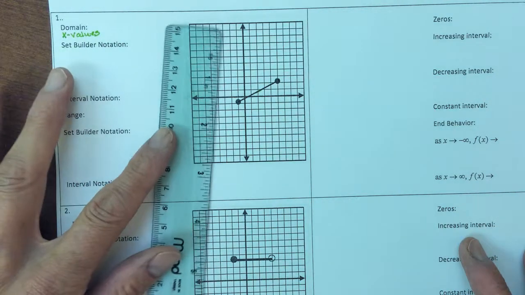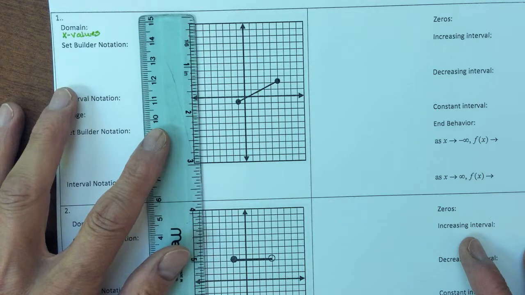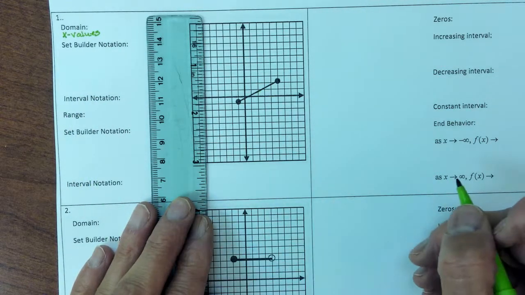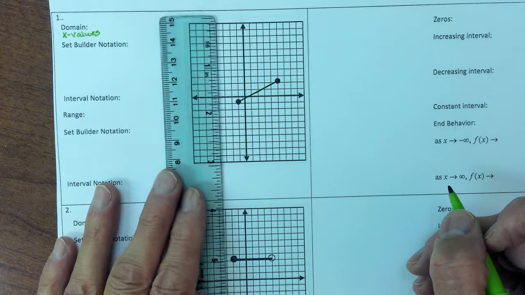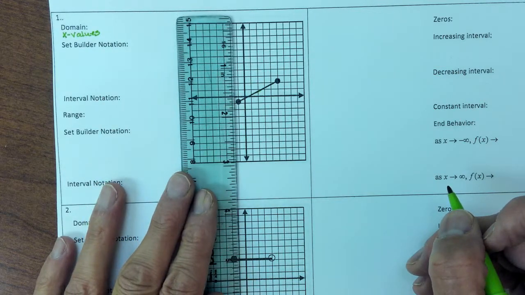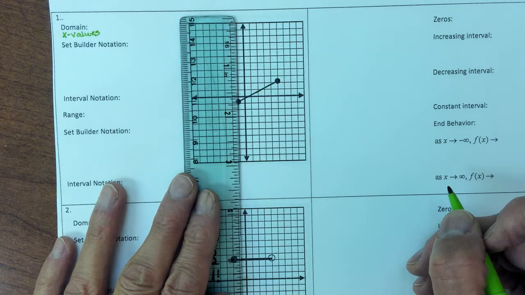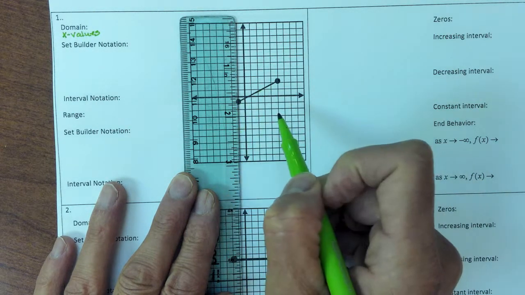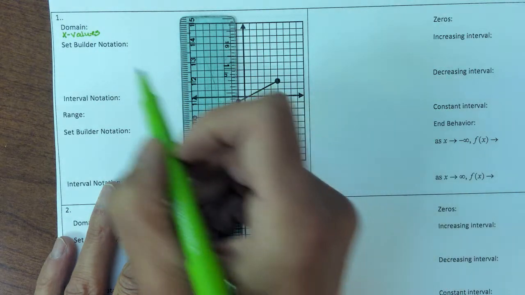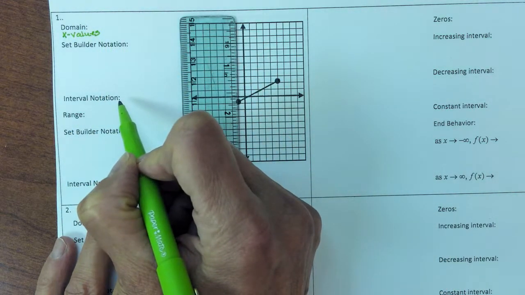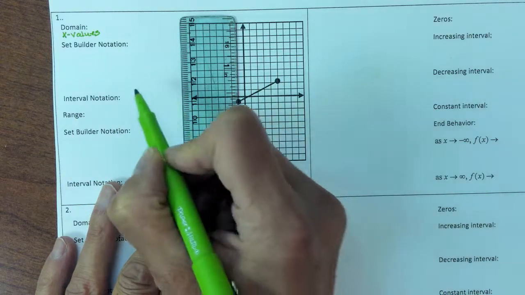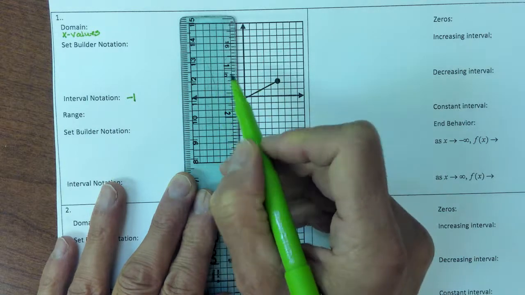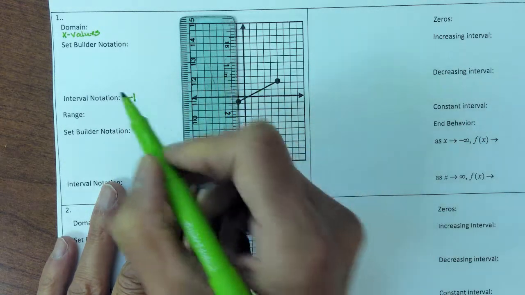So that means I take my ruler and it always touches the x-axis, because that's where I look to find my values of x. It does not touch the graph until I come right here. Right here is where x is what? x is -1. So I'm going to write it down here in interval notation just because it's easier. I start at -1. It includes -1 because that's a closed circle.